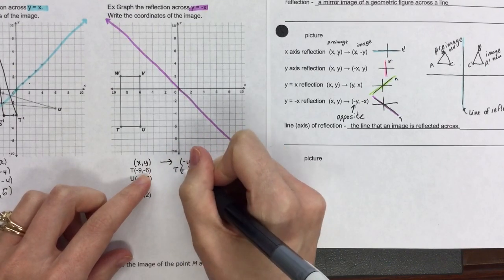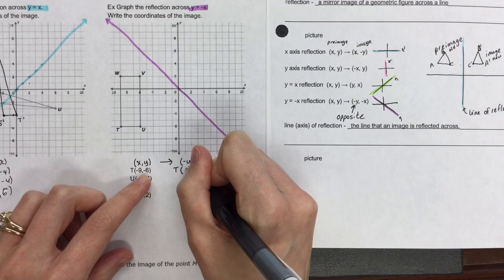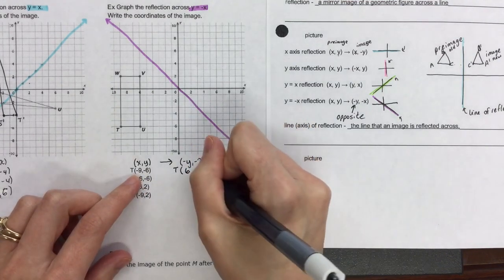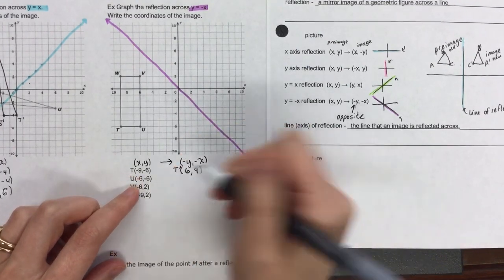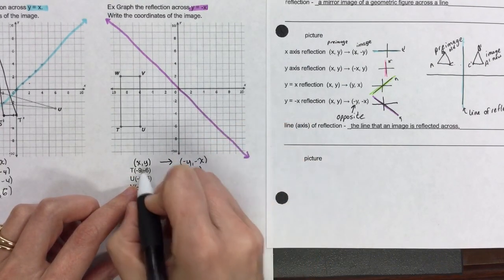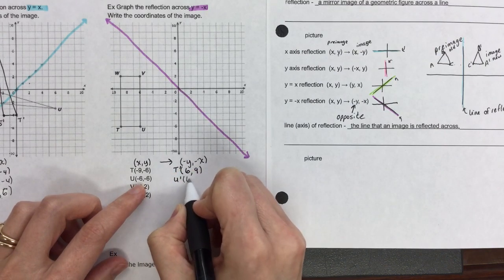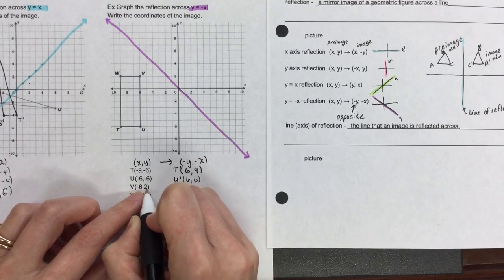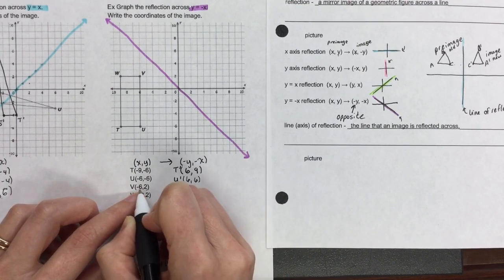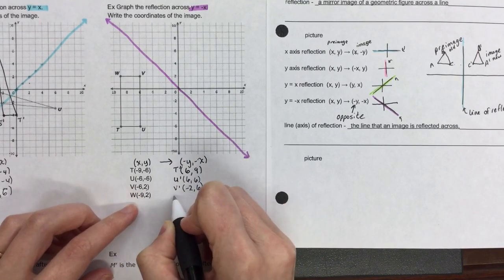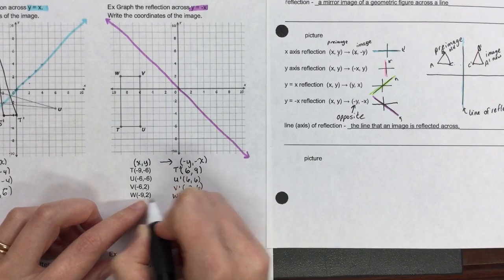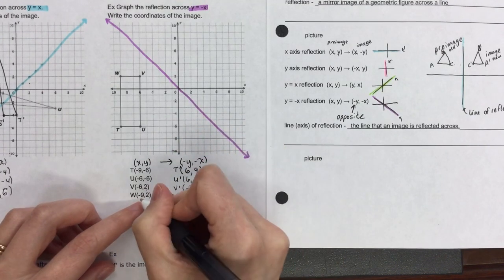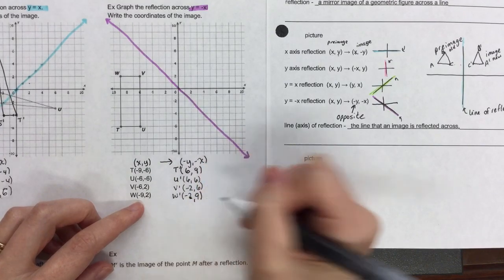So 6 is going to come first, and it's the opposite of a negative 6. So the opposite of a negative 6 is a positive 6, and then the opposite of a negative 9 is a positive 9, and that's going to be our t prime. Looking at u prime, y comes first, opposite of a negative 6 is 6, opposite of a negative 6 is 6. Looking at v prime, opposite of a positive 2 is a negative 2, opposite of a negative 6 is a positive 6, and then w prime, opposite of a negative 2, remember because all our y values are coming first and we're doing the opposite of them, and then opposite of a negative 9 is a positive 9.